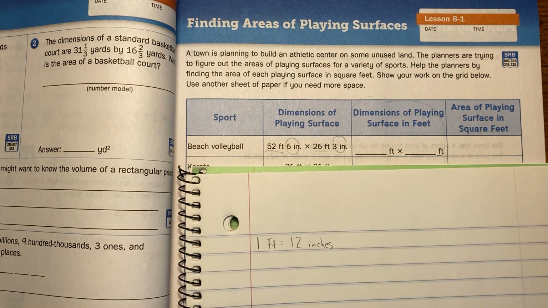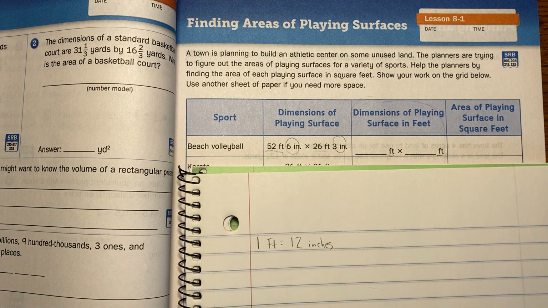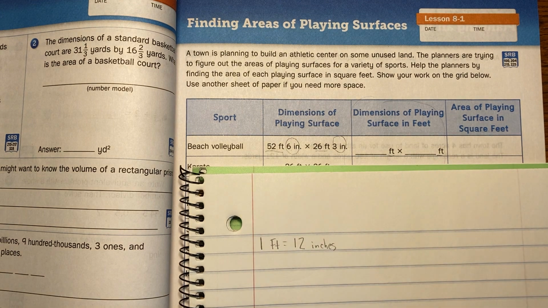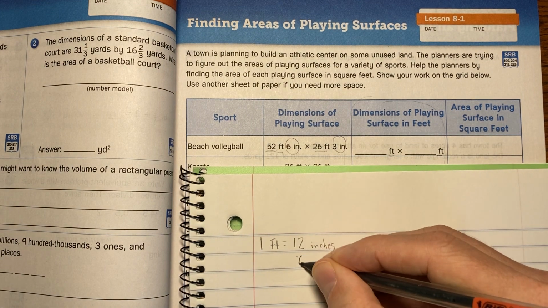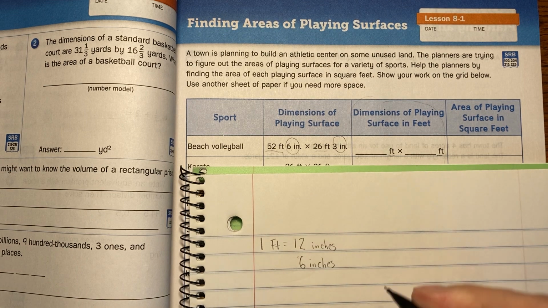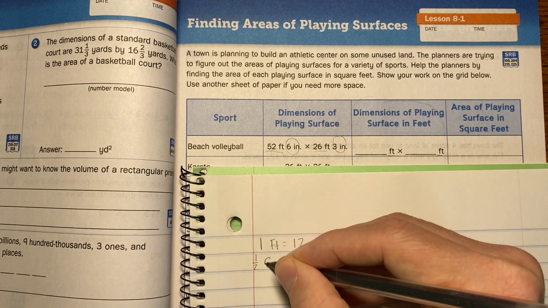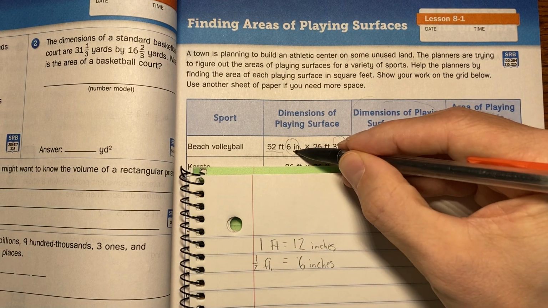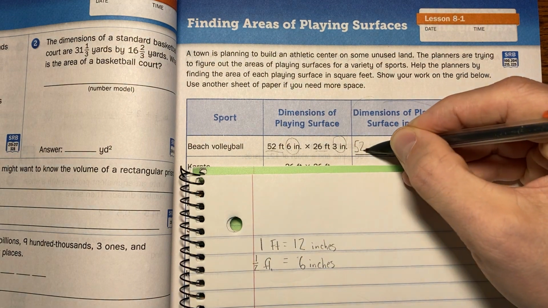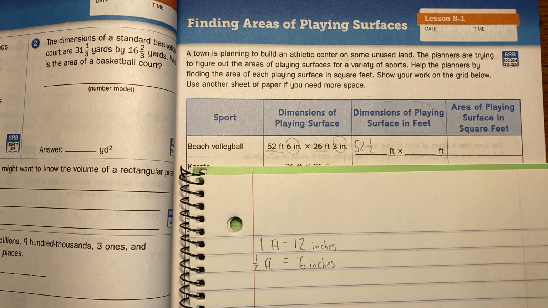They're telling us here it's 52 feet and 6 inches. If you had to turn that into a fraction, 1 full foot is 12 inches. So 6 inches, you might notice, is exactly half of 12. That means it's also equal to half of a foot. So we're going to convert this 6 inches and just call this first dimension 52 and 1/2 feet. Okay, so 1 has already been converted.